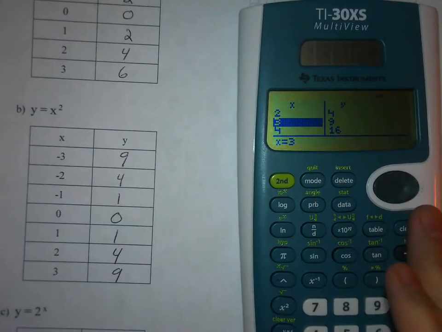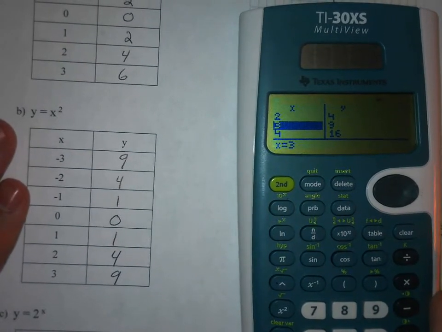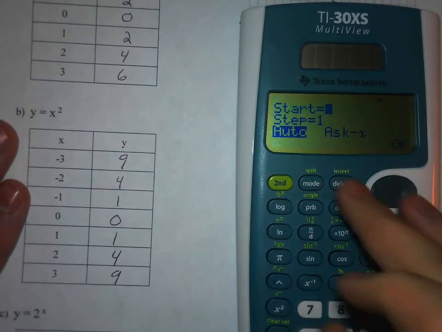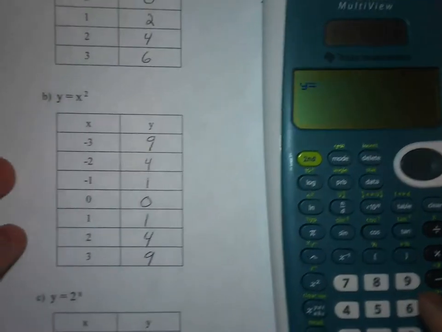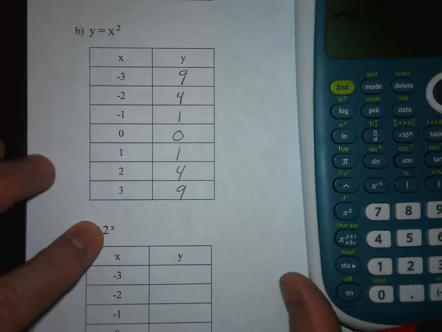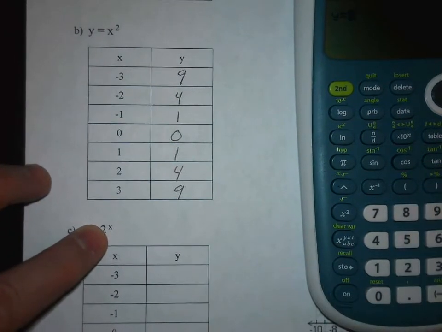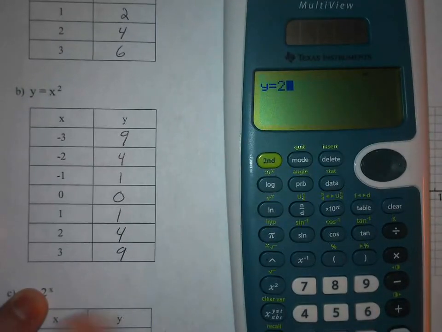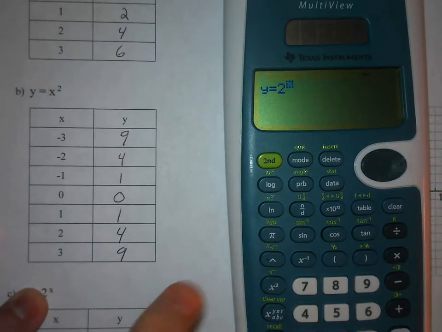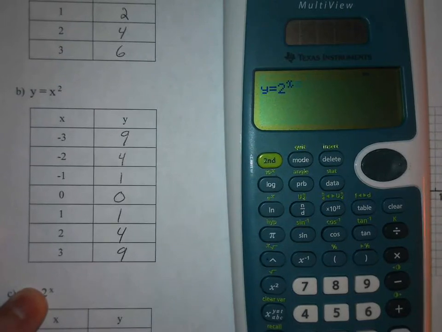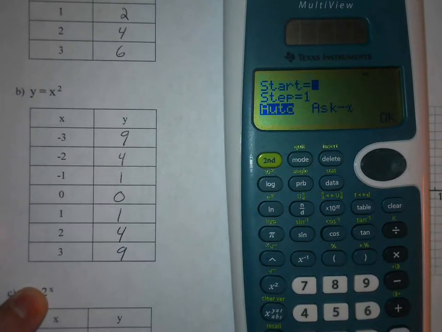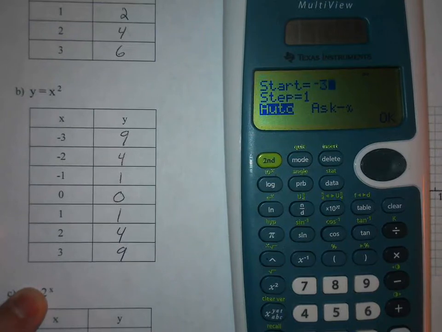Okay, and then again, I'll show you what the graph looks like in a second. If I now clear that out, I'll put in the third one, or part C, which is y equals 2 to the x. So now x is the exponent, so I could put in 2, and then the exponent key, like the upside down v that I used for the squared, and then put in the x variable there, and then press enter. Again, I could change it to -3 to start at, and click OK.